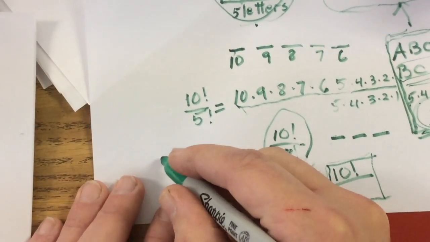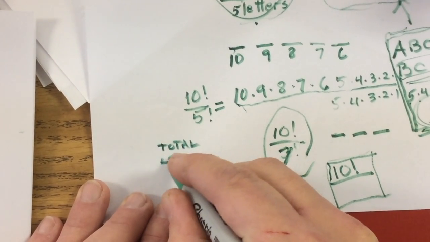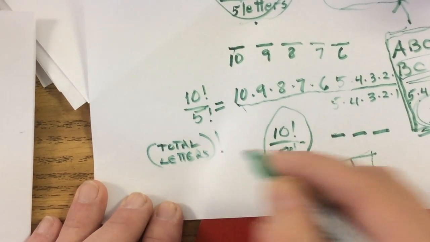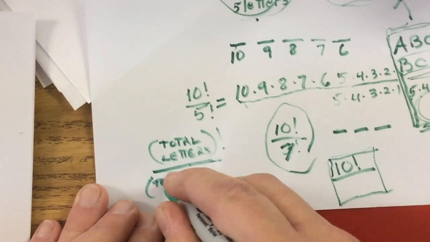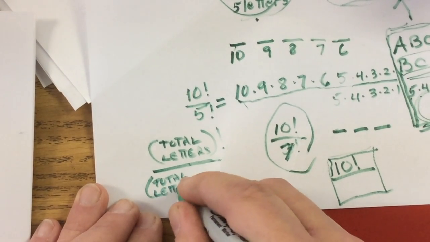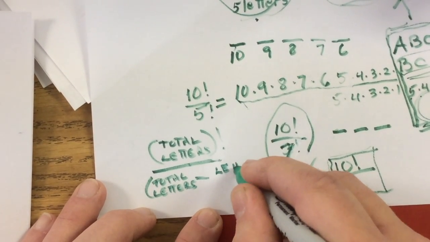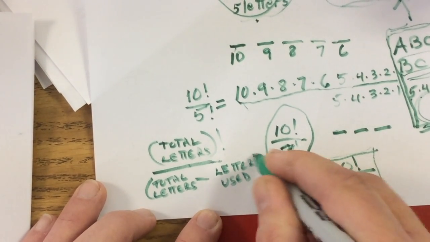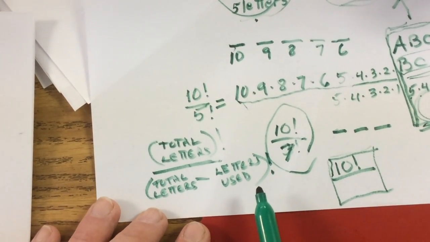So if I start with the total number of letters factorial, and I divide it by the total number of letters minus the number of letters I'm going to use, and I make that factorial, that's going to give me my answer every time, right?